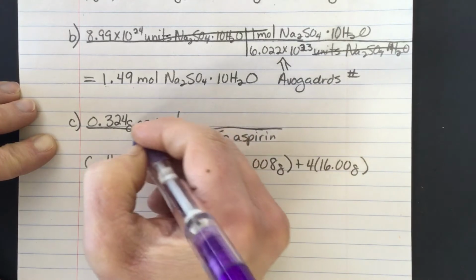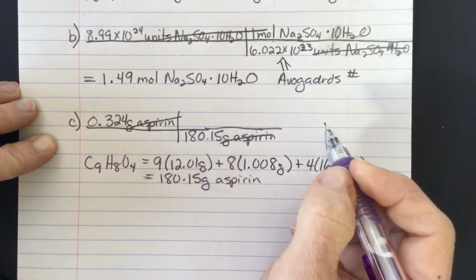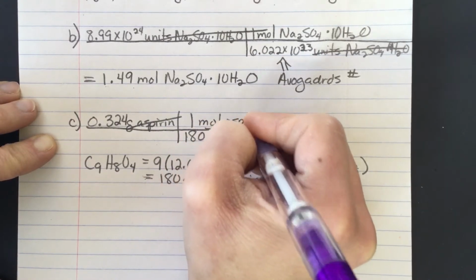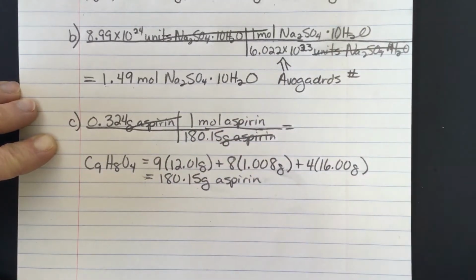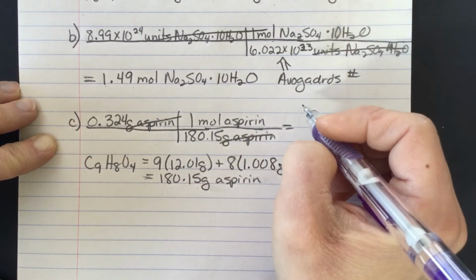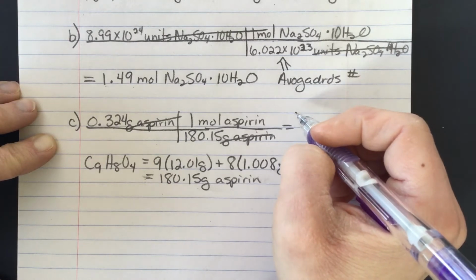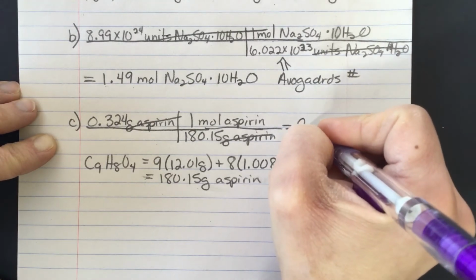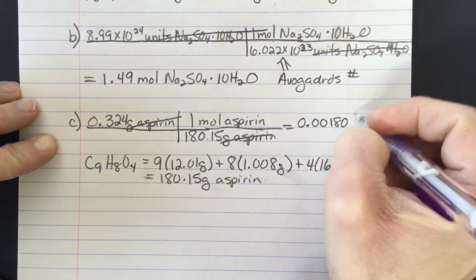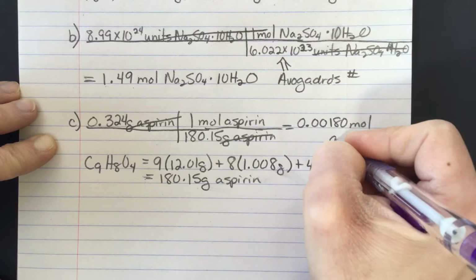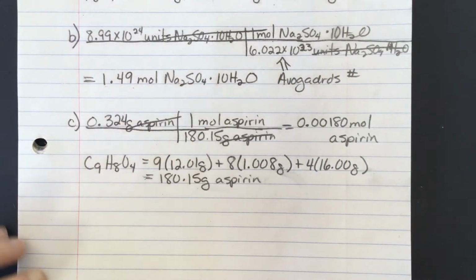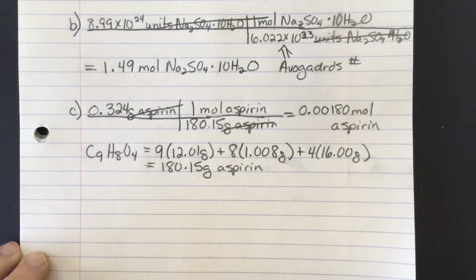Remember, when we're canceling, we have to have the same thing on the top and the bottom, and that is 1 mole of aspirin. When I do the division, 0.324 divided by 180.15 grams, I get 0.00180 moles of aspirin. Okay, so that is question 1.